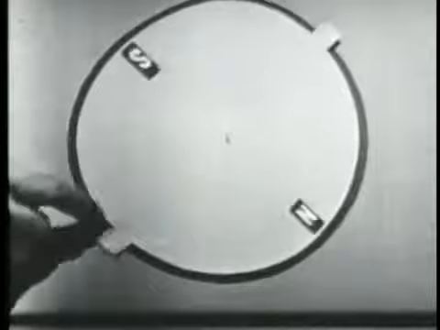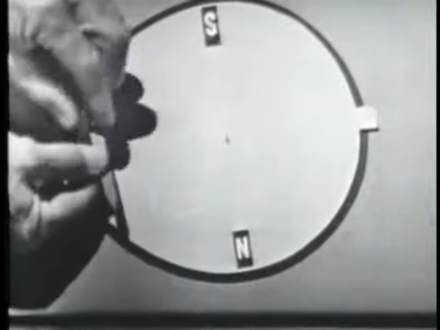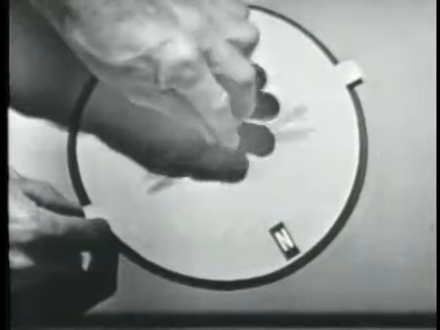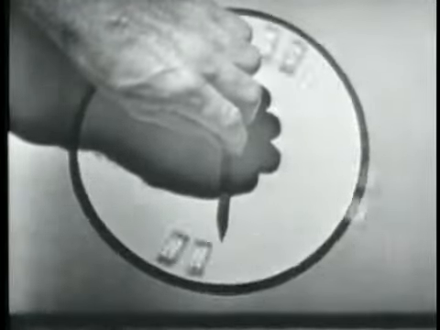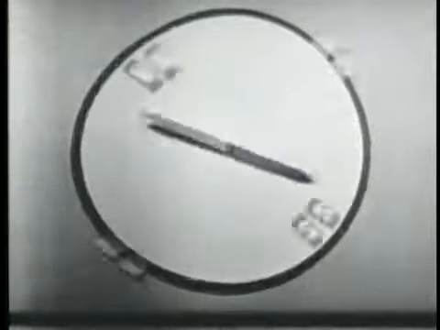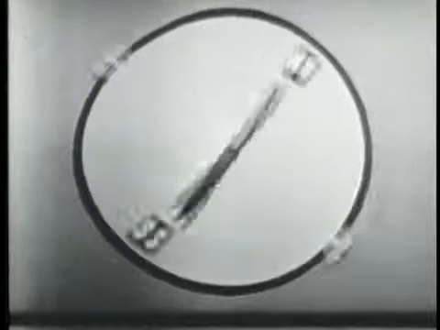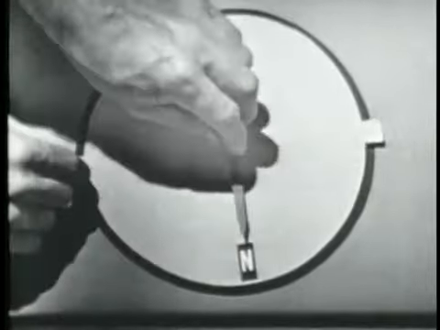Now, the principle we want to show you here is that if we take another magnet, such as this compass needle, and put it on the pivot, in other words, so it's free to rotate, and we spin the cardboard disc, we have a rotating magnetic field. Now, you'll notice that the compass needle picks up the rotation of the rotating magnetic field, tries to align with it. Now, this is an extremely important principle.